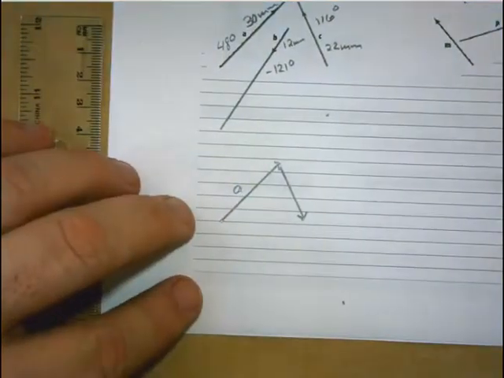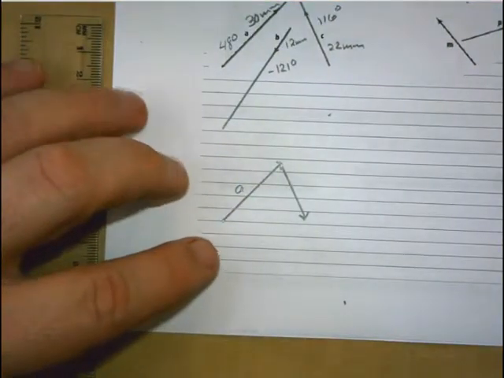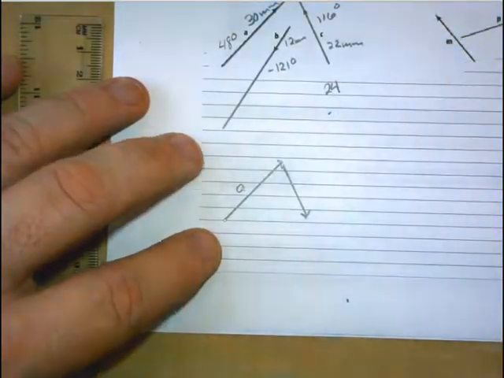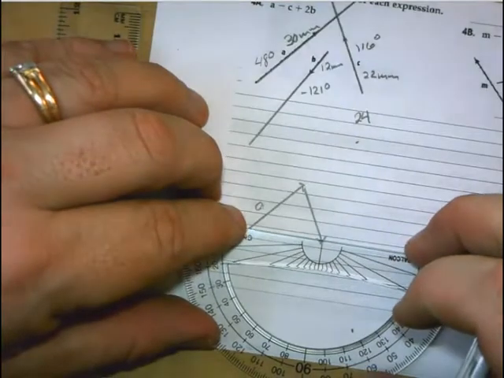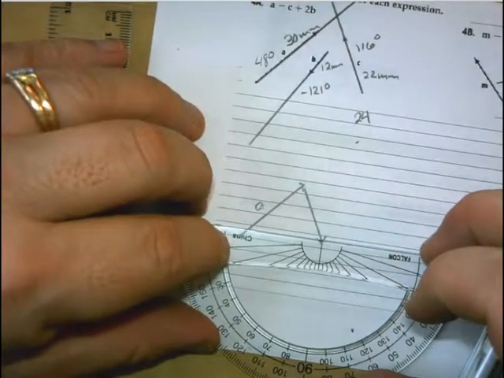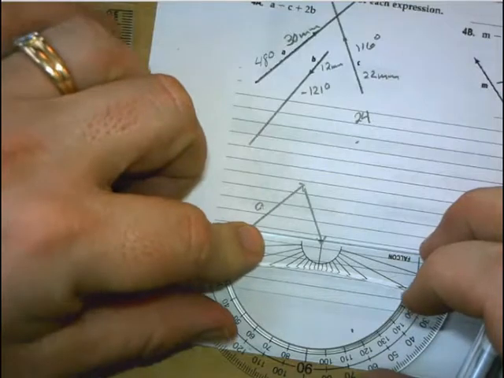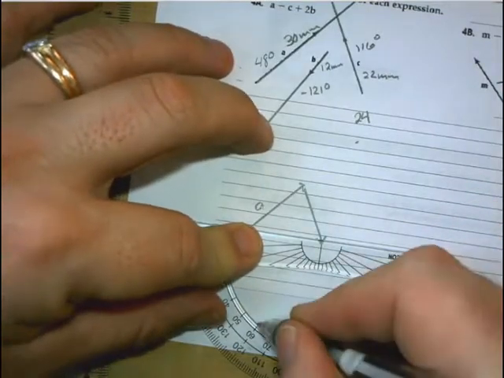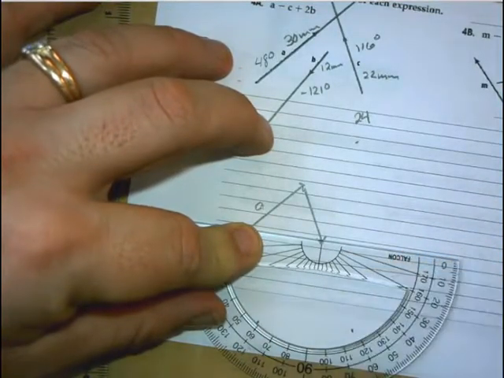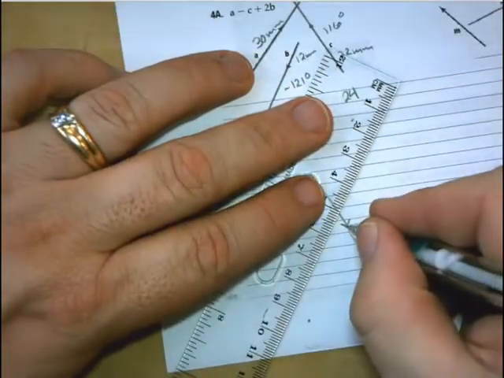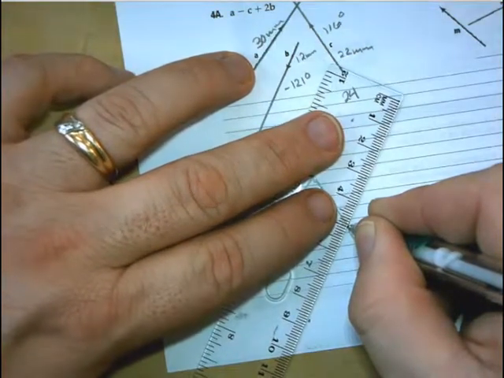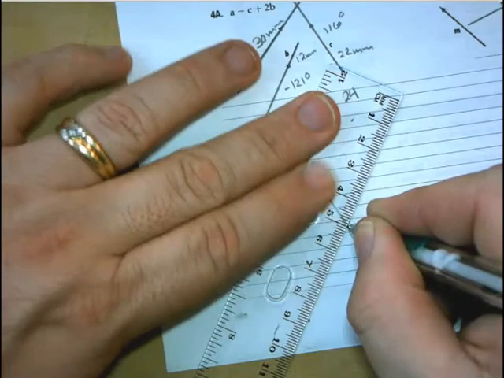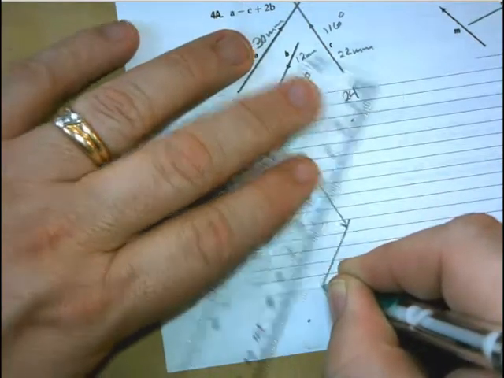And then finally we have plus 2b, and b is 12 millimeters, so we'll make that 24 at negative 121. And it is plus, so we're going to go in the same direction. I need 121 degrees, so I'm a little off the map. Let's call it right there. Didn't plan that ahead real well. So there it is at the end, and we need to go 24 millimeters, so 10, 20, and 4.